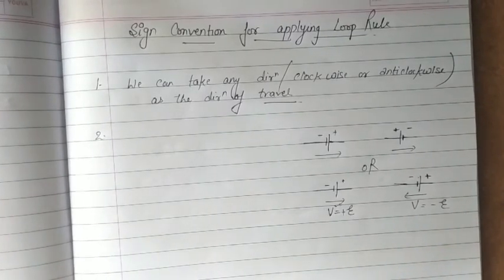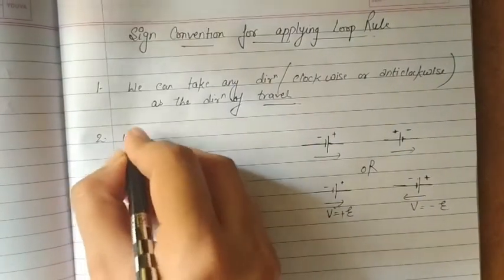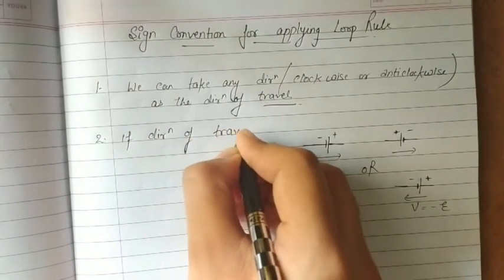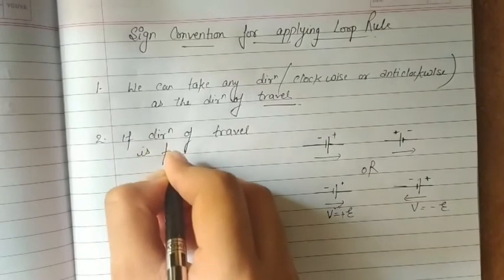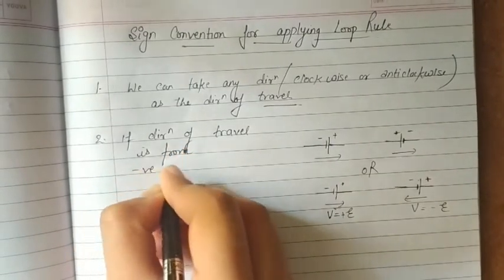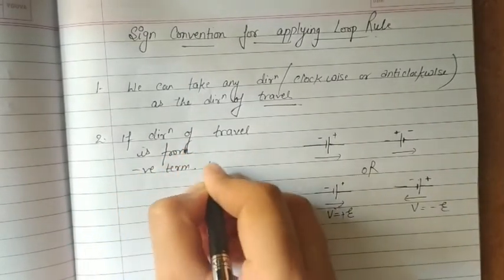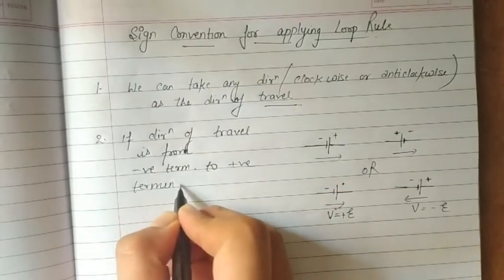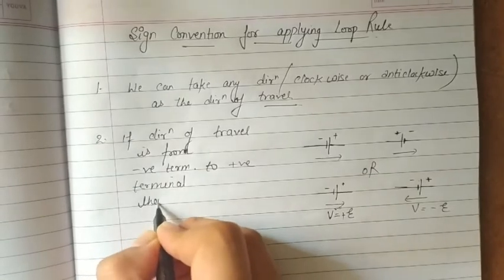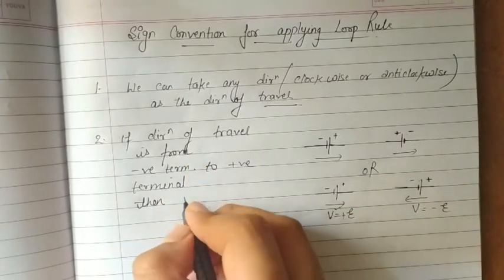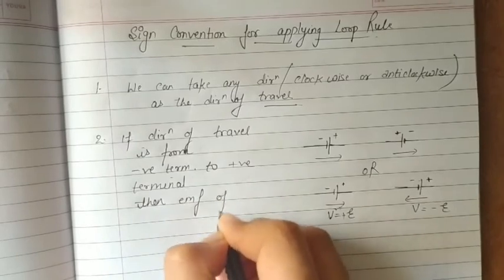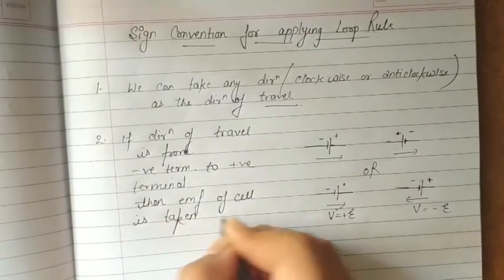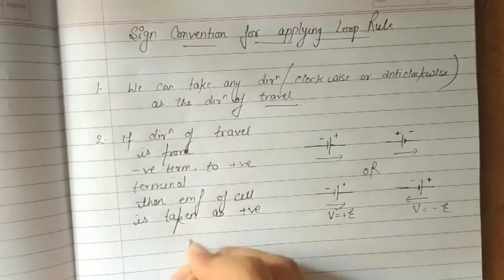So what we have to remember: if the direction of travel is from negative terminal to positive terminal, then the EMF of the cell is taken as positive, and vice versa.